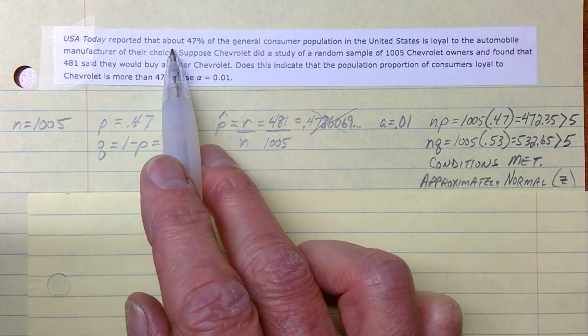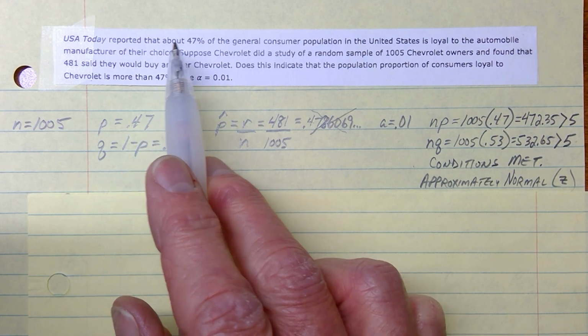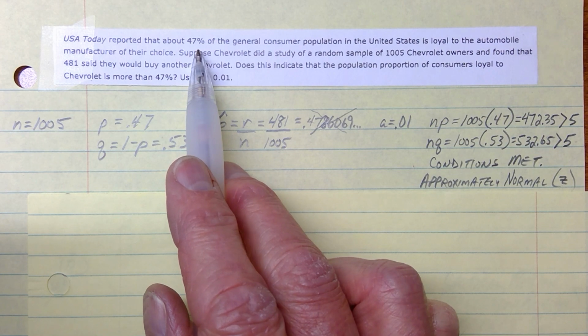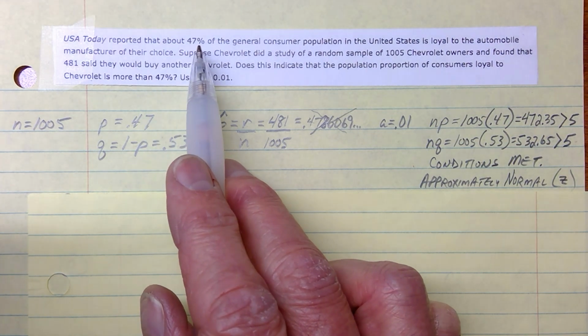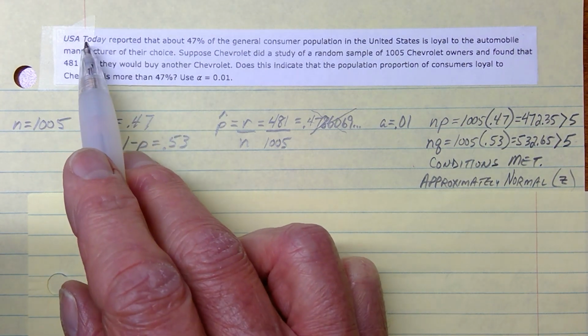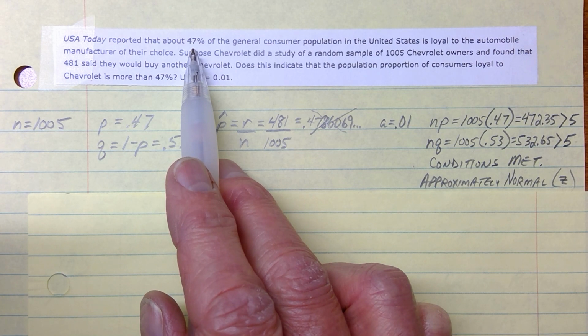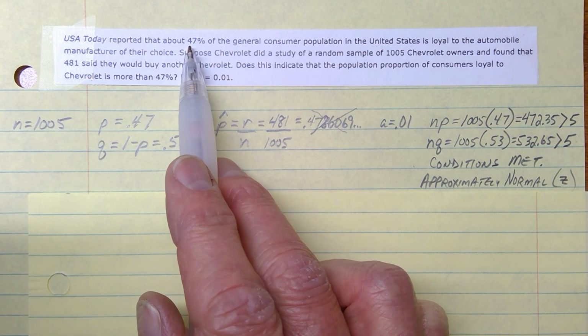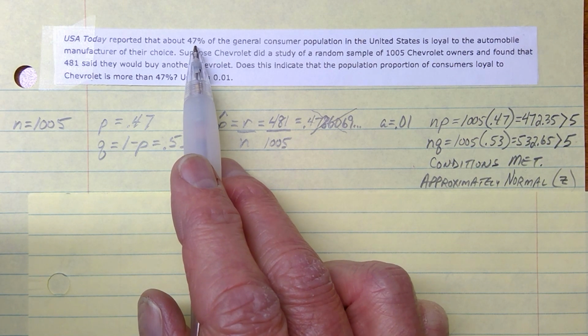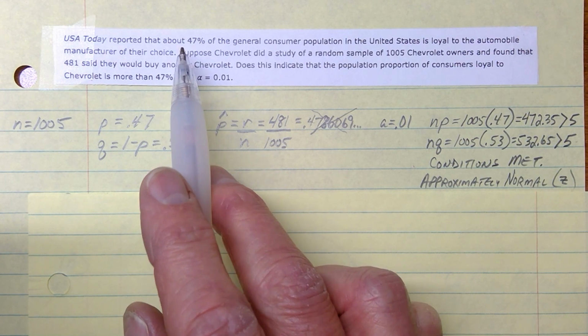So the claim is how we're going to state our challenge. First we've got to figure out what they're claiming, what the accepted belief is, what the accepted average is. So the USA Today reported that it is believed that 47% of people stick with their favorite brand of car. So that's going to be our null hypothesis here in a minute. We're just going to say that the population proportion is 47%.